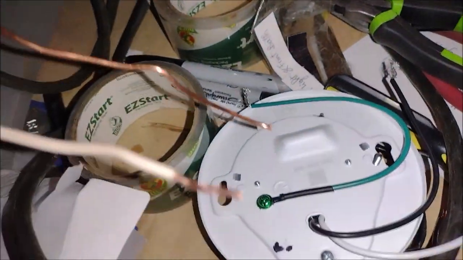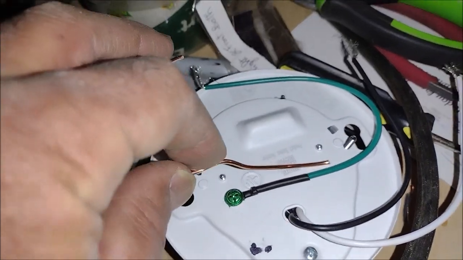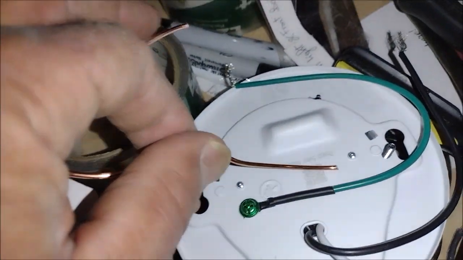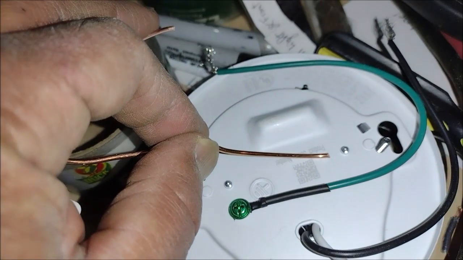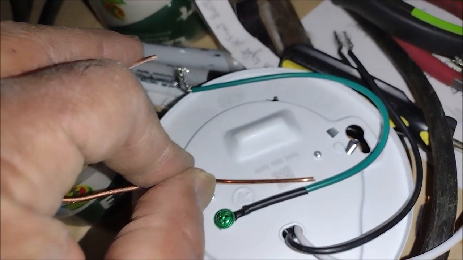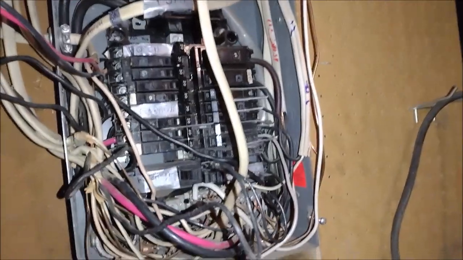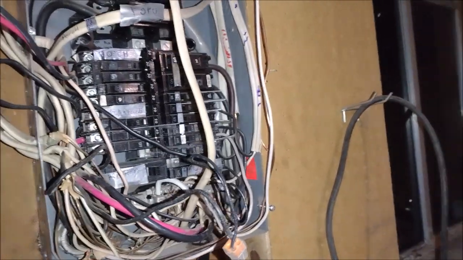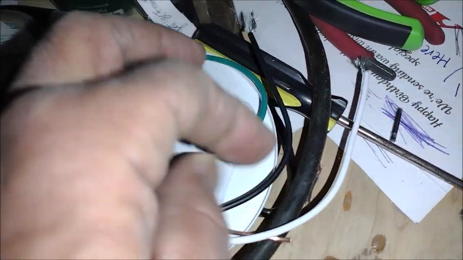Your discharge will be that neutral or that ground. That copper wire, when it completes the circuit, the continuity, will trigger the relay. So the relay will cut the power supply, will disconnect the electricity to the black wire.